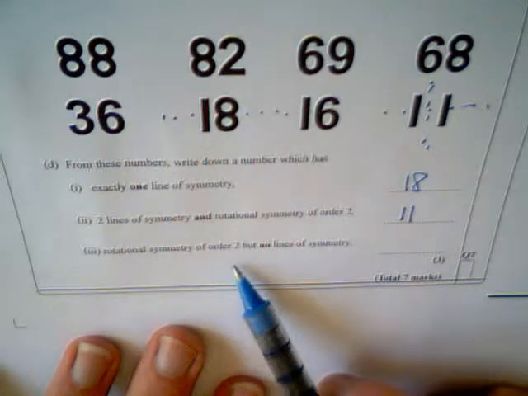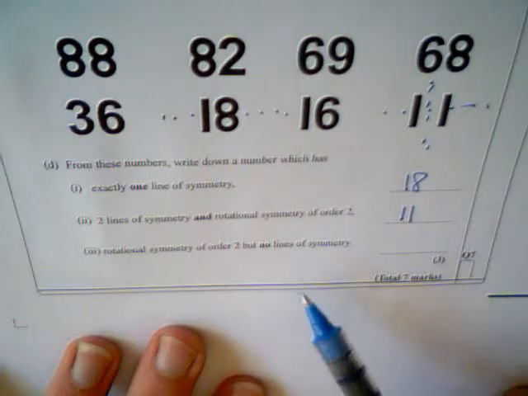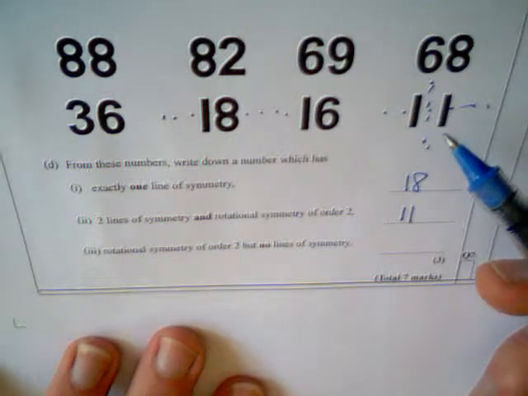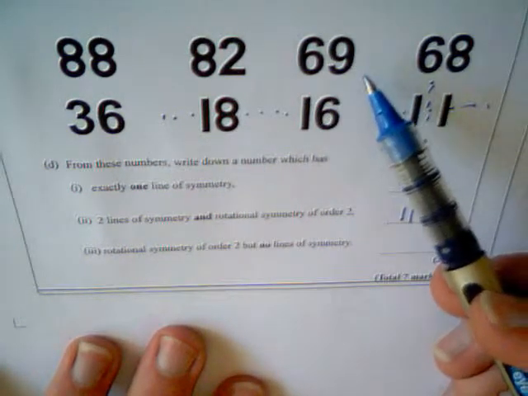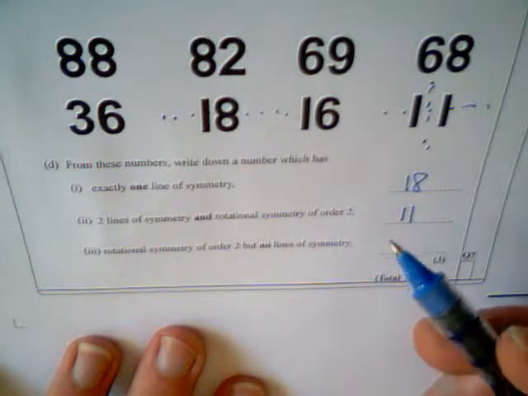Rotational symmetry of order 2, but no lines of symmetry. Well, you know it's not going to be 11. It's not going to be 18. We now draw our attention to 69. And what do we see about this?